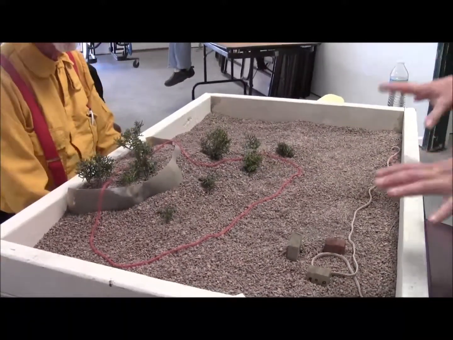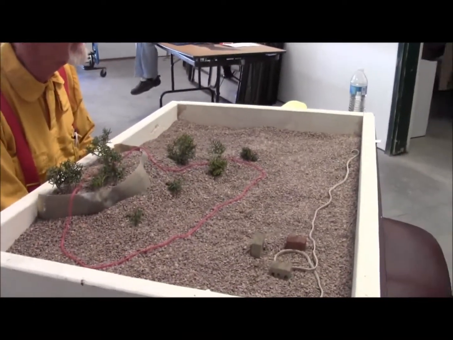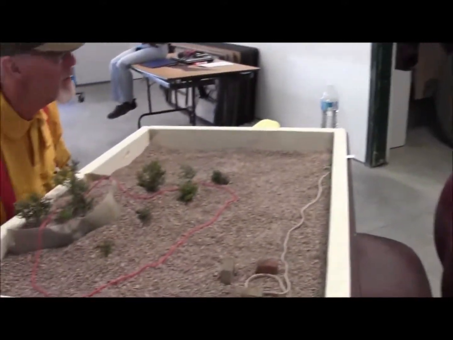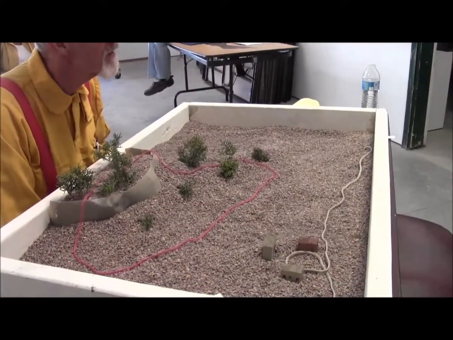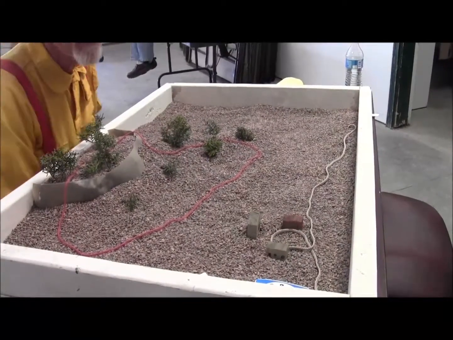Do you have any other questions about what you see on this table or here before we start? What's that other court? Is that a road? That is a road. That's Canyon Heights Road. Yep, that's a road.